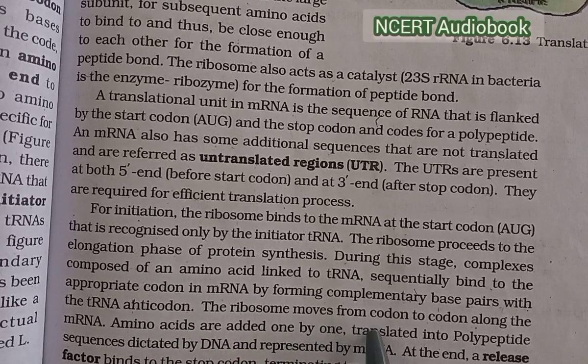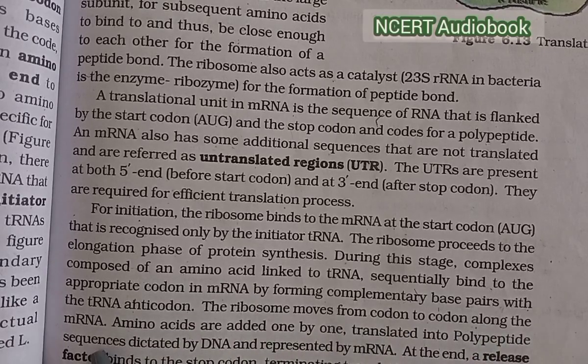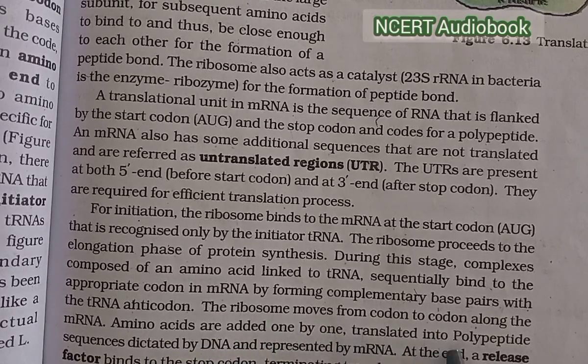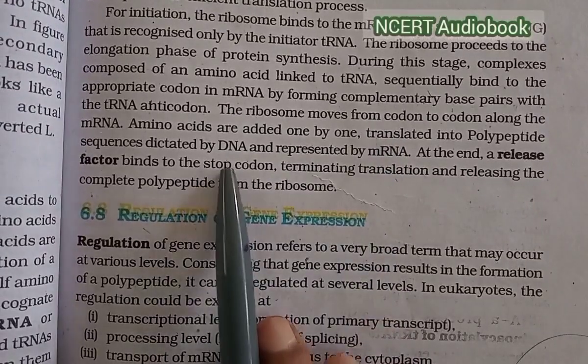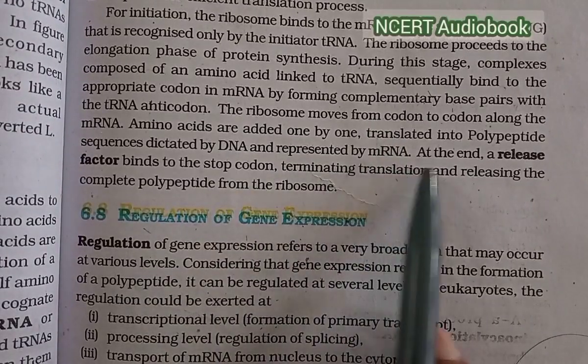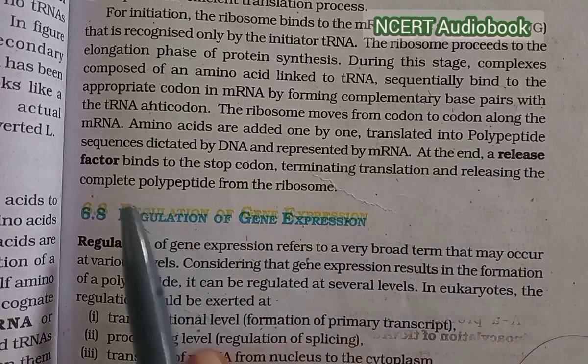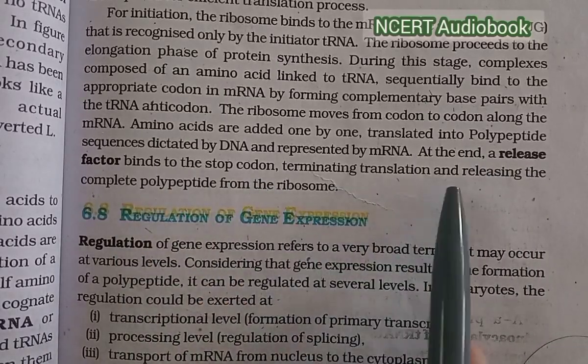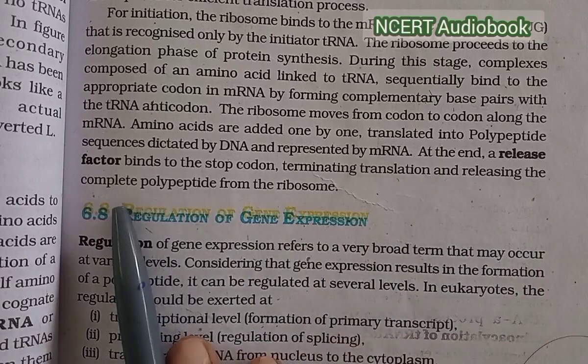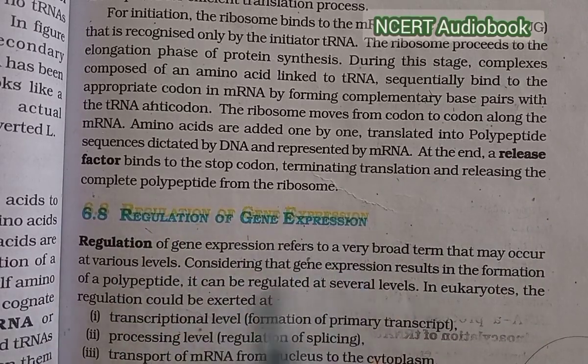The ribosome moves from codon to codon along the mRNA. Amino acids are added one by one, translated into polypeptide sequences dictated by DNA and represented by mRNA. At the end, release factor binds to the stop codon, terminating translation and releasing the complete polypeptide from the ribosome. Regulation of gene expression.